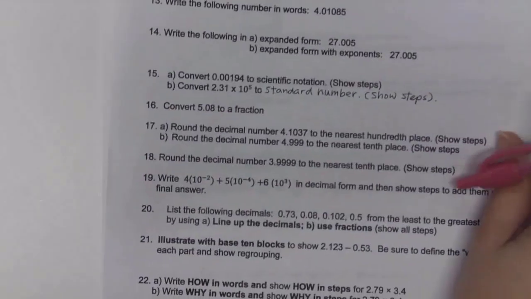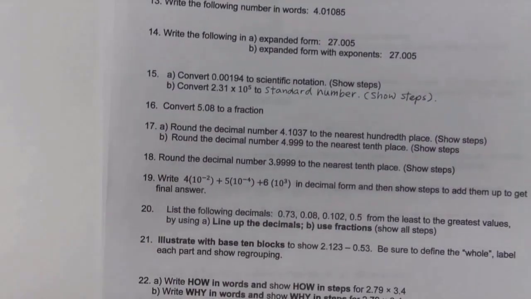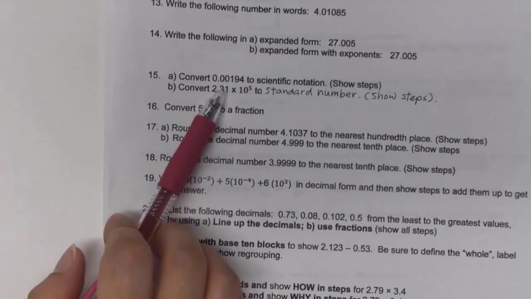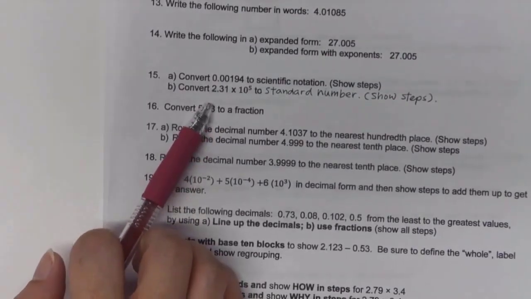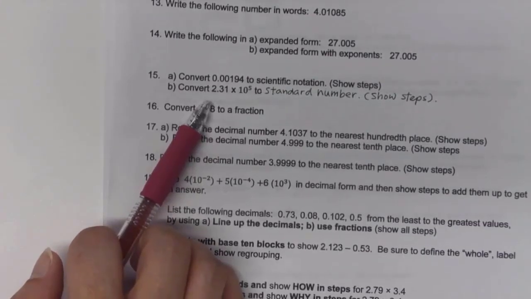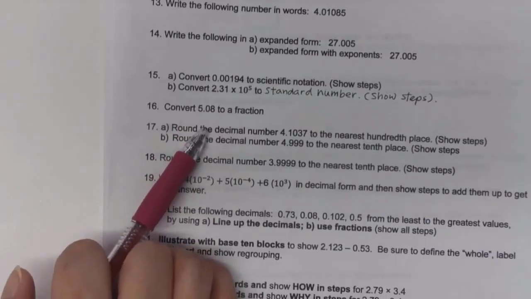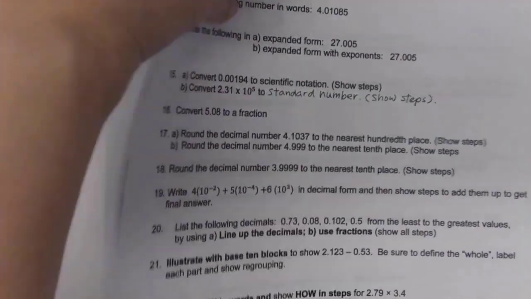Okay, who's next? 15 and 16. I'm going to just show you the question real quick while she's getting ready. So 15, we have a decimal number turning into scientific notation. We also have another scientific notation that needs to go back to a regular number. For 16, she needs to convert that to a fraction.